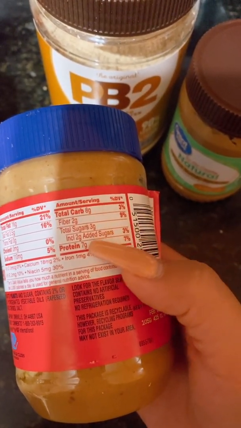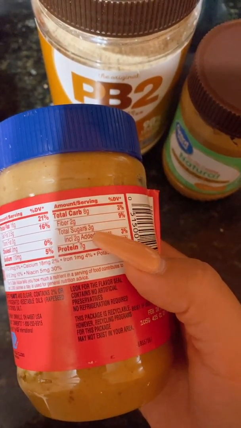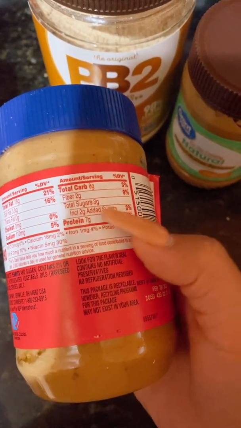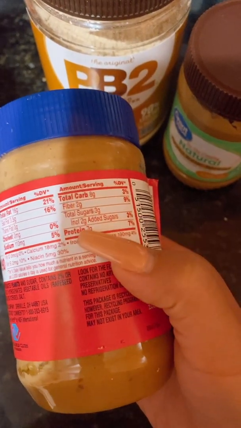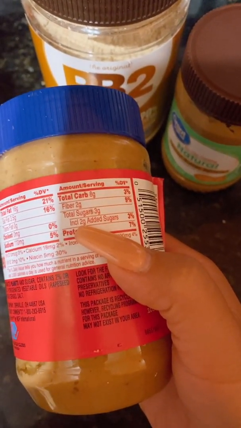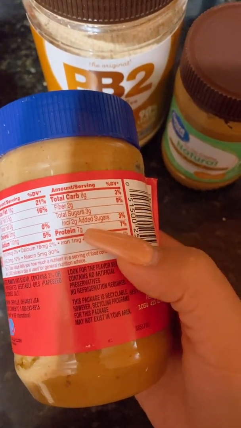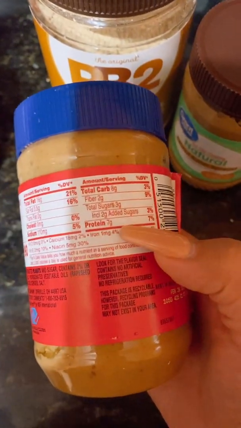And as you can see here, it has 3 grams of sugars, but they added 2 more grams of sugars. So these are like hidden sugars. So make sure you be careful on those, because sometimes they add like double the amount. So that's not good, we should be watching our sugar intake, you know.